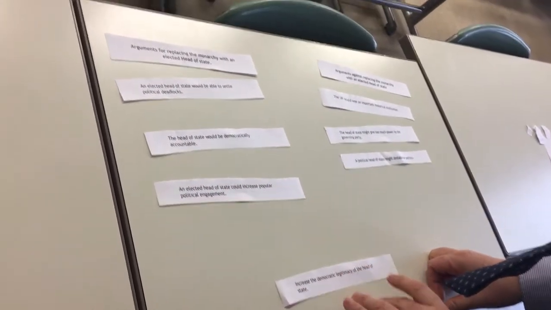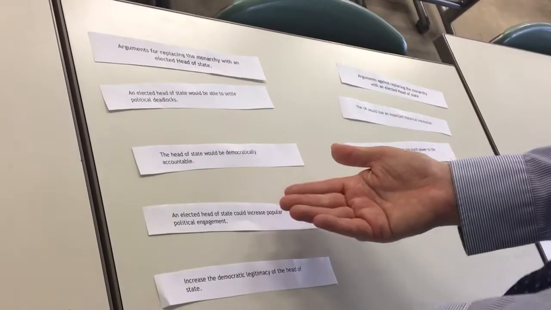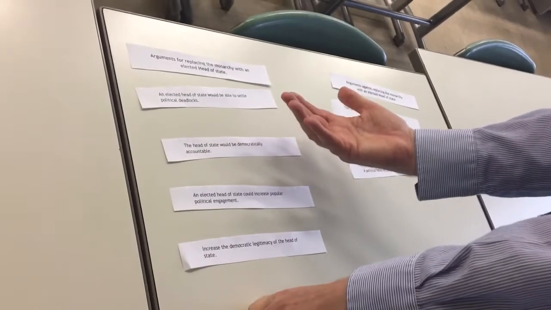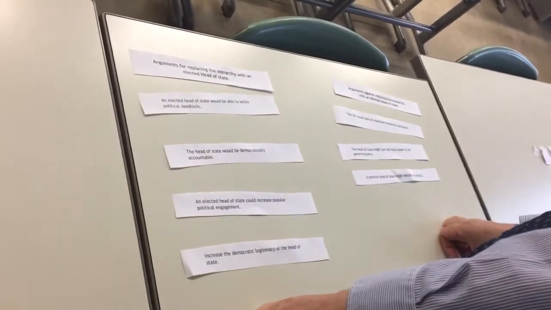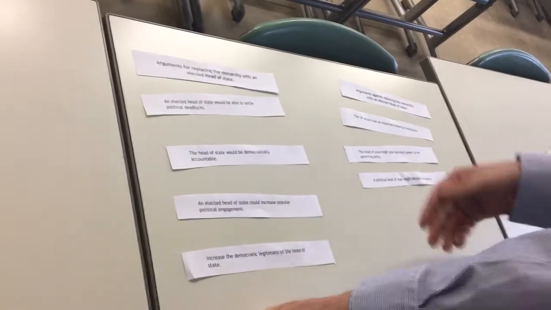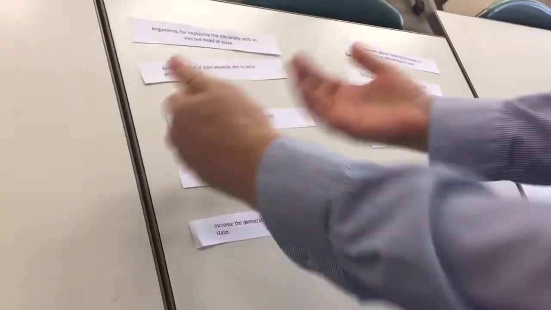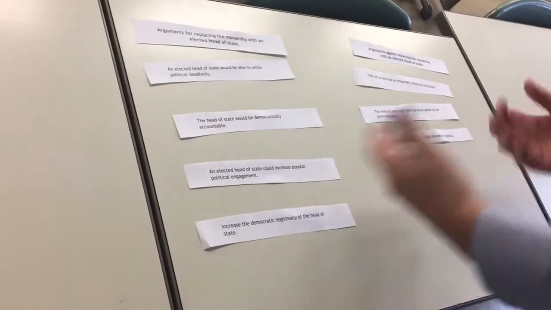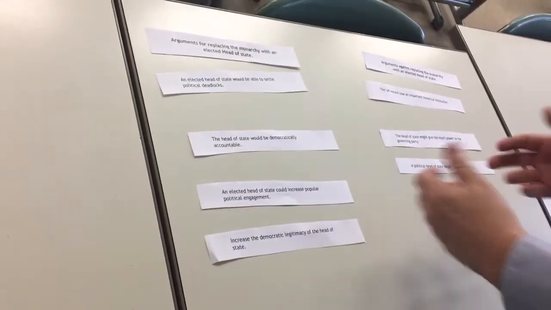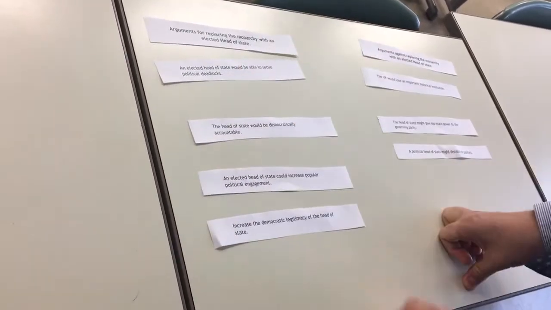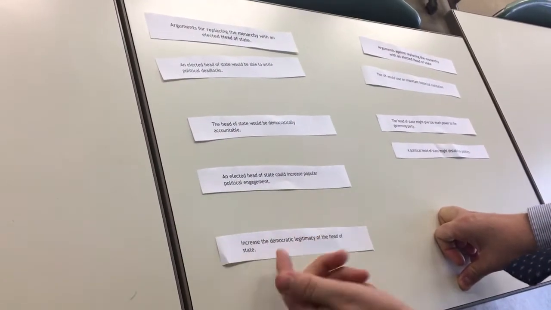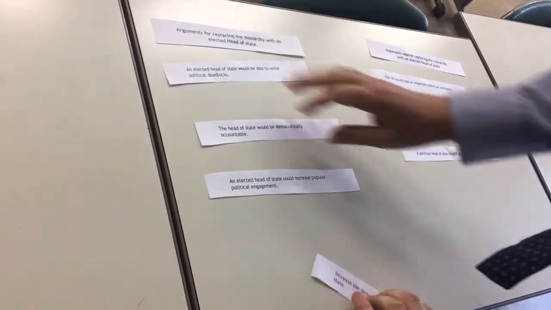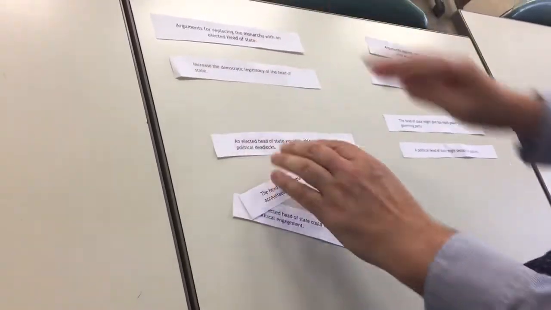Okay. There you go. So now I've got my 4 reasons, which are arguments for replacing the monarchy with an elected head of state. So what I could do now is be with a friend and say I'm for, you're against, and we could have a few minutes to decide our strongest reason. So I think the best reason is to increase the democratic legitimacy of the head of state. Okay, boom, that's my strongest argument.